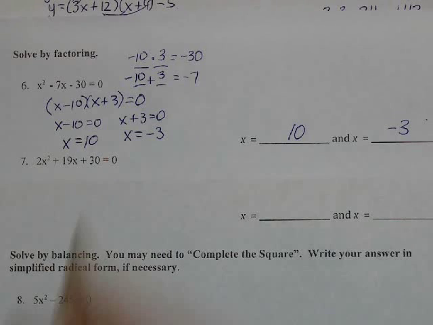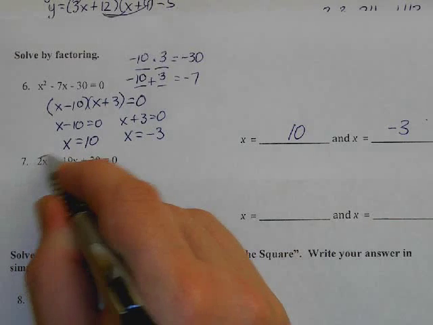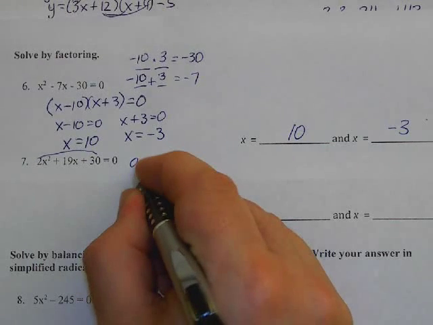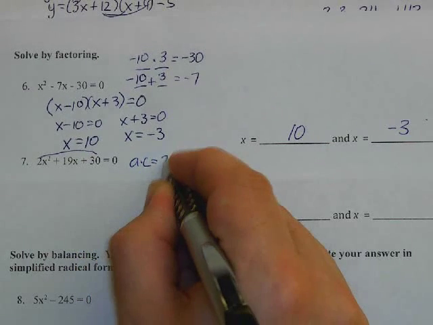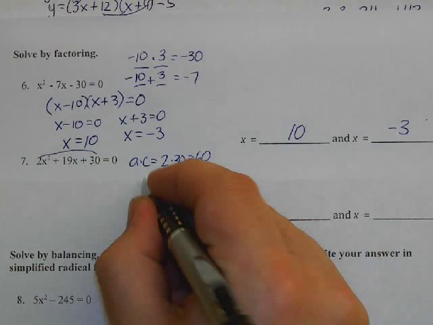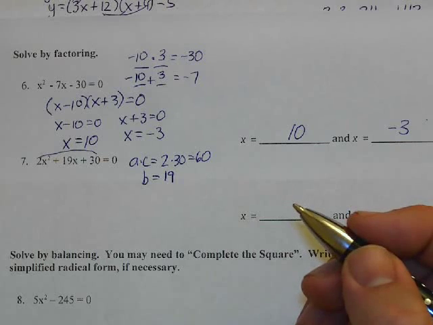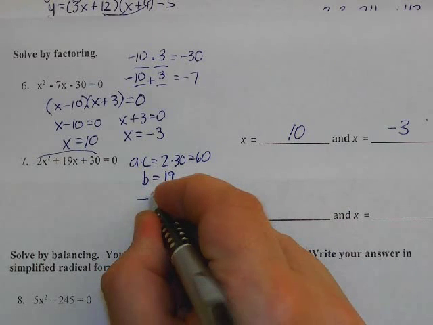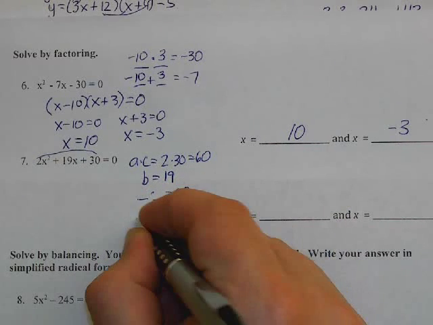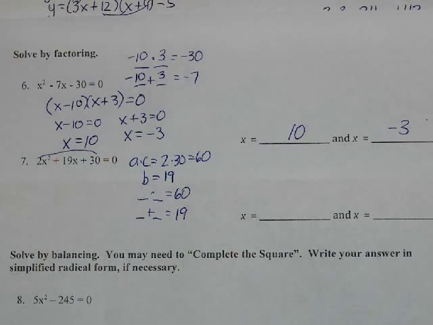For number 7, since a is not equal to 1, we're going to go ahead and have to do the long method. So we find a times c. 2 times 30 is 60. And my b is 19. So what two numbers multiply to 60 and add up to 19?